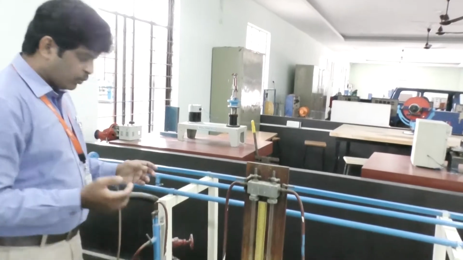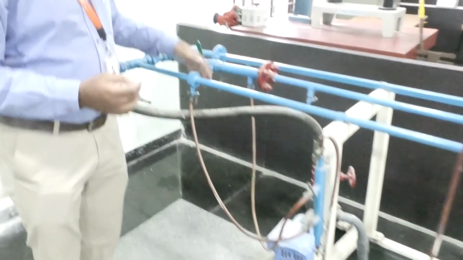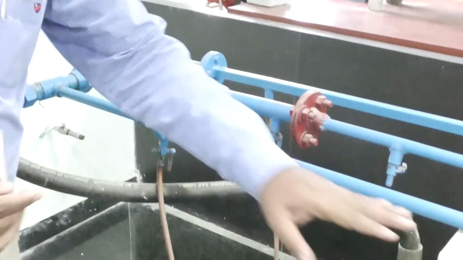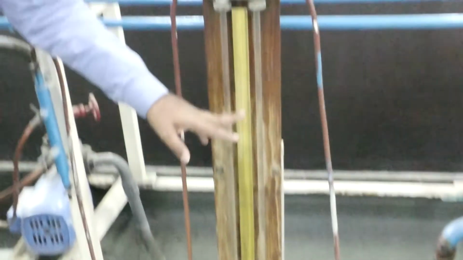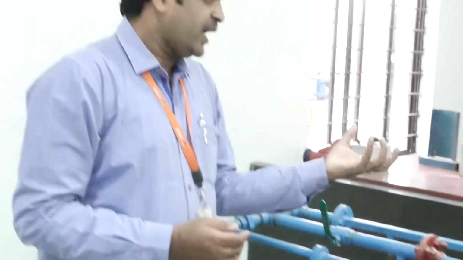And here you can see one more fitting. This is also one more external fitting. Here again, these are called tappings, and indirectly they are connected to a U-tube manometer. So all these are the external fittings which we may consider. These are all the different types of losses which we can see in our day-to-day life.